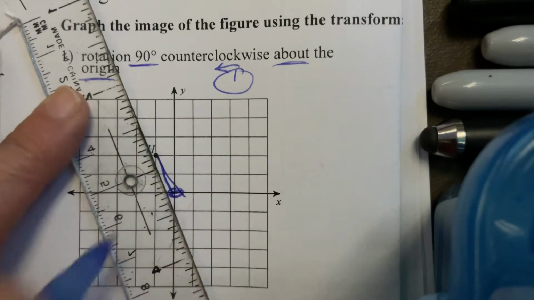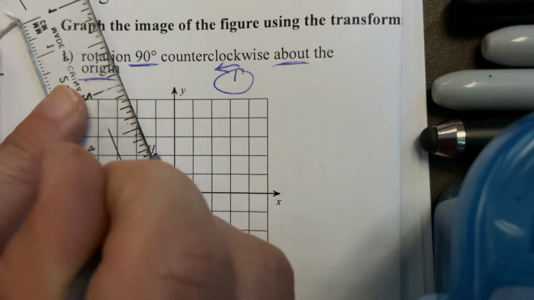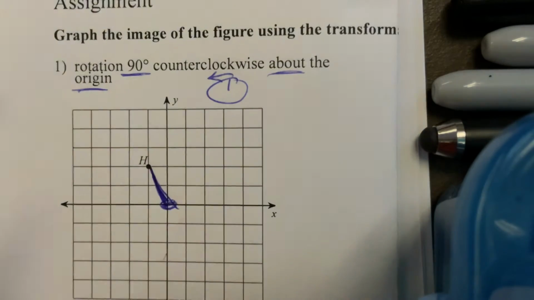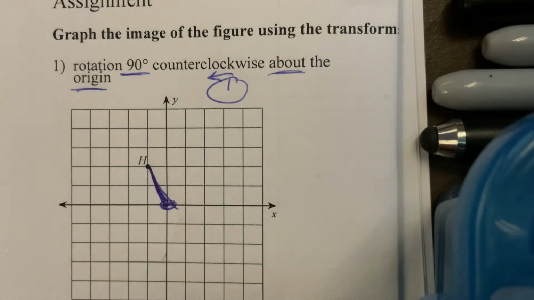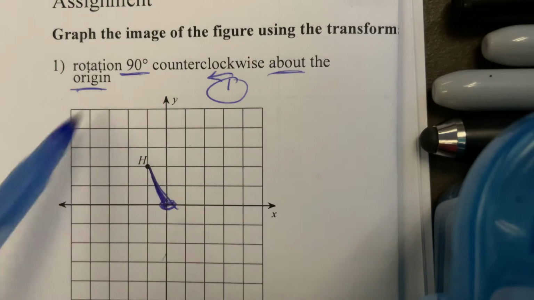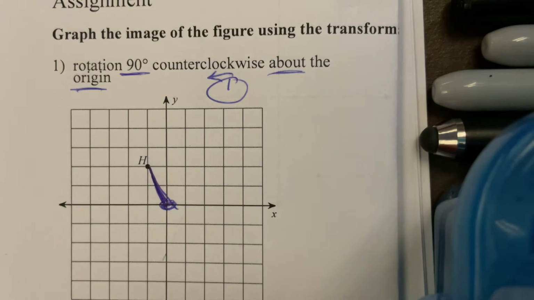So imagine that point H is swinging off of a swing. So use your straight edge, give him a swing. Yes, I realize I'm being sexist because I keep saying him. Okay? Give him a swing. And what he's getting ready to do is swing around the center.